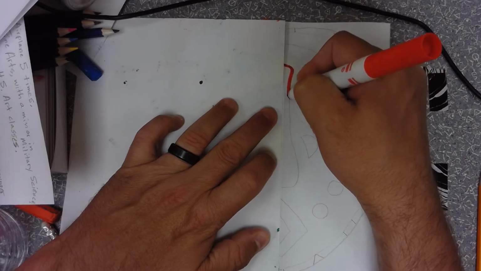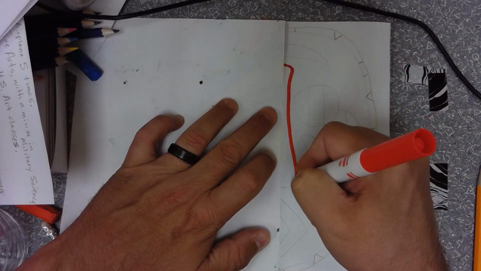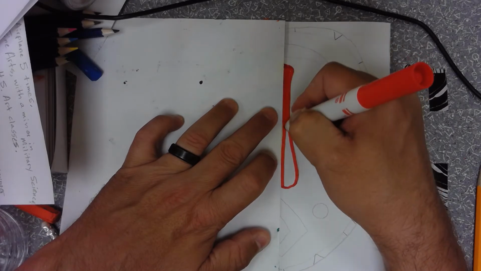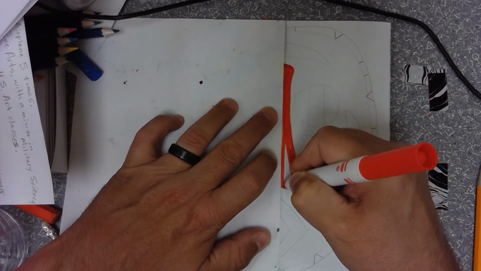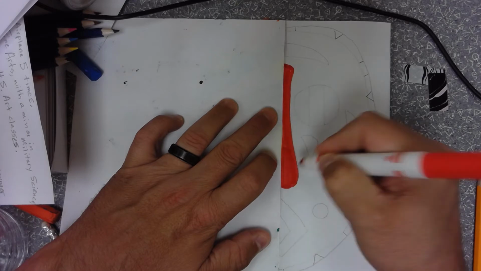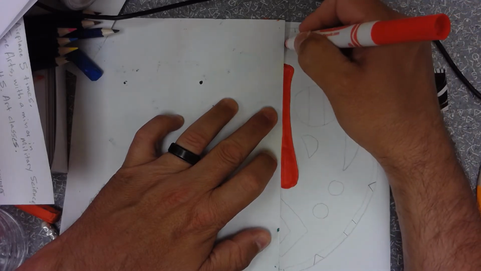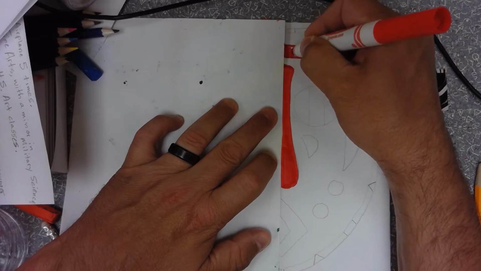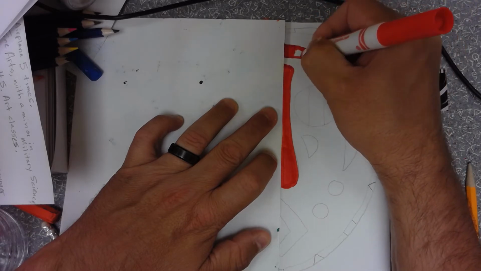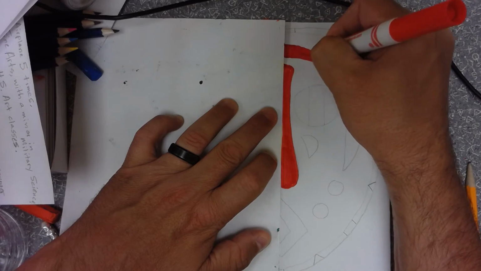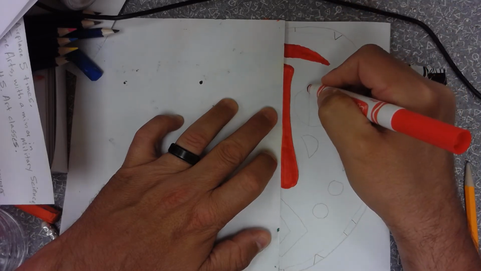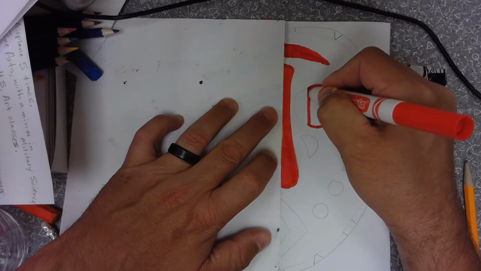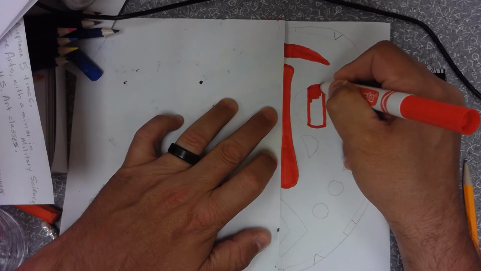So I'm going to trace my line to the fold, color in, and I'll do that with all of the parts. So I'll go ahead and trace in all of my shapes, but just on the one side. It's very important because we're doing positive and negative space. So when we get to the other side, we're going to flip-flop it. And you'll see what I mean in just a moment.